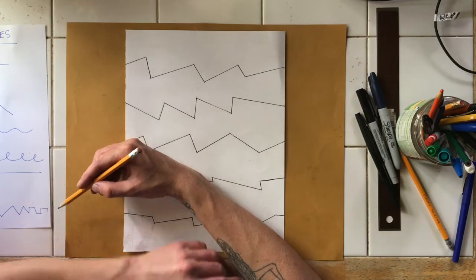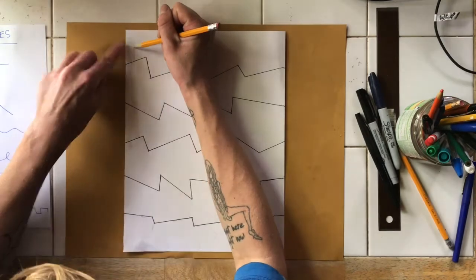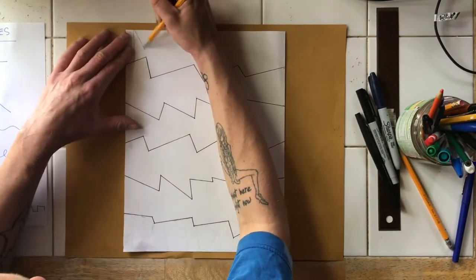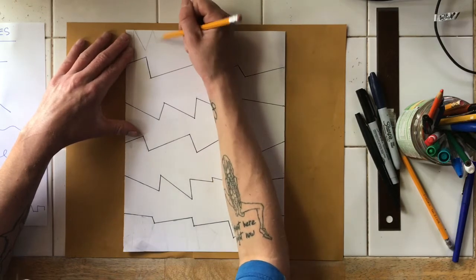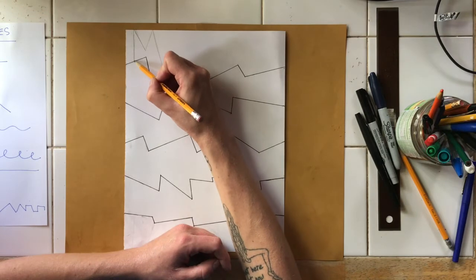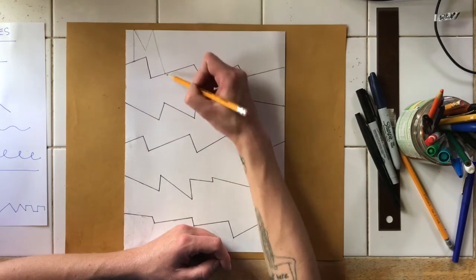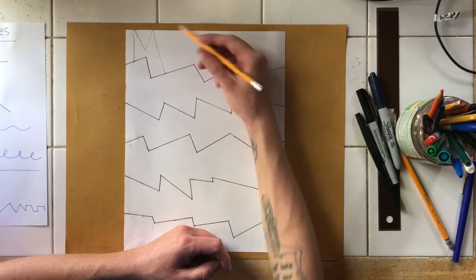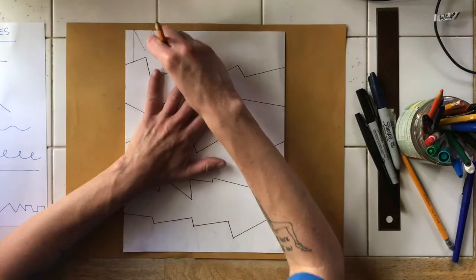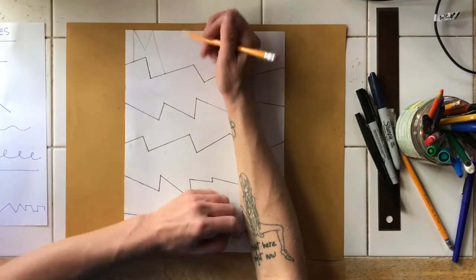So let me show you what that might look like, and then I'll have you go ahead and give it a try. Starting at the very edge, now you can see that the bottom of my M touches this line, the top of my M touches the top of my paper. Top of my paper, bottom of the line. Okay, I don't want to have an M that's sort of floating in the air. It needs to connect on the top and the bottom.